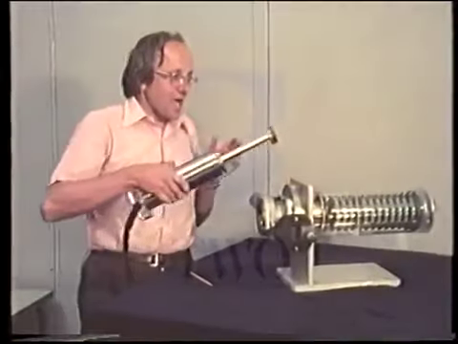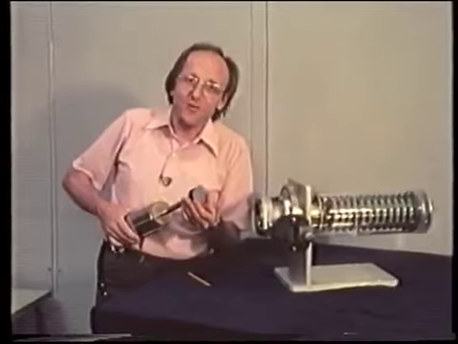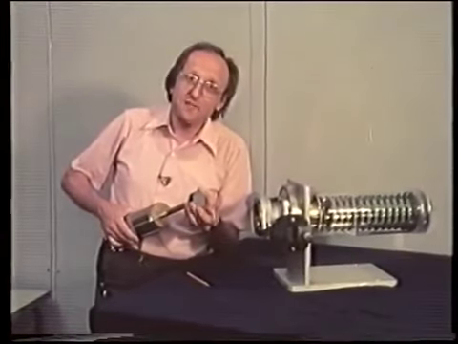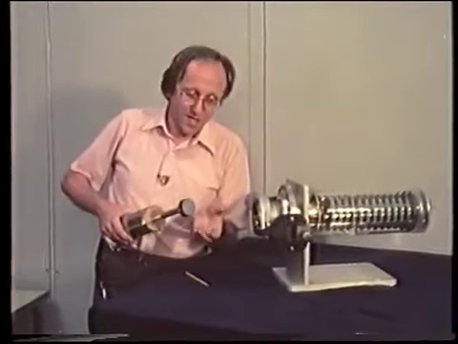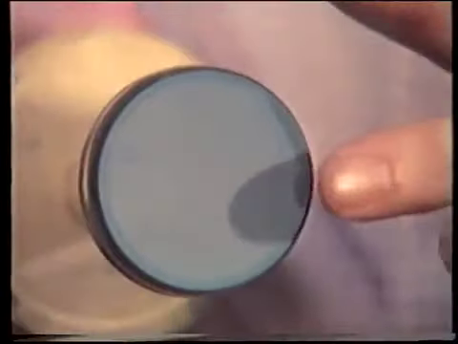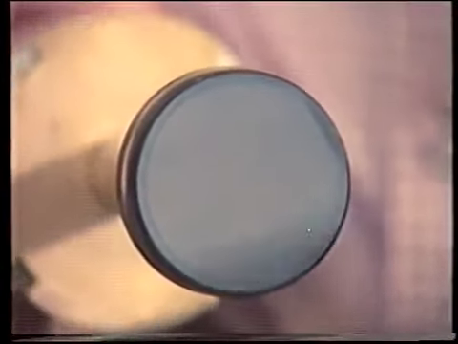Now, the important bit about this emulsion is it's not the same as any old photographic emulsion. In fact, it's an electron-sensitive emulsion. It's nuclear emulsion. The advantage of using this emulsion is that every time an electron impacts with it, it produces a developable track, produces an image.